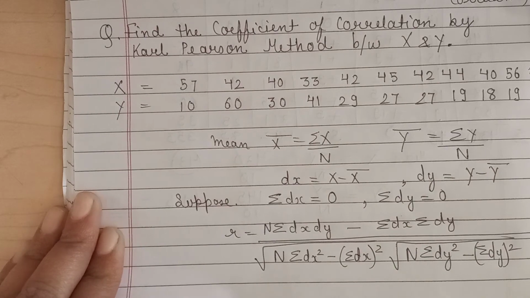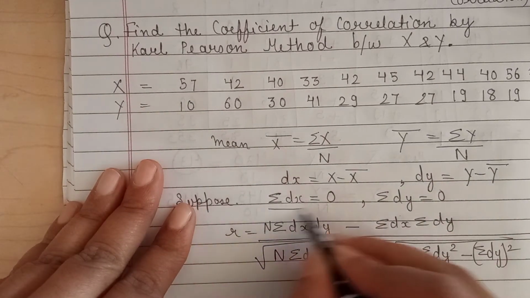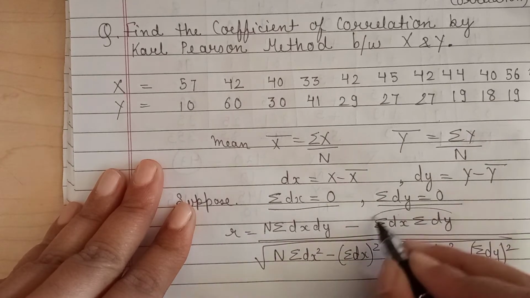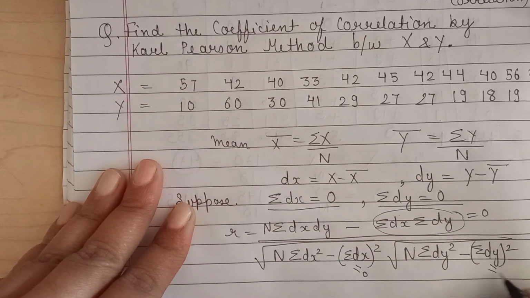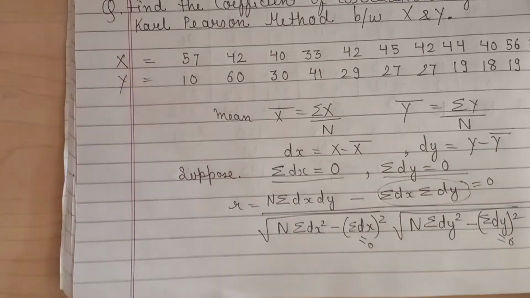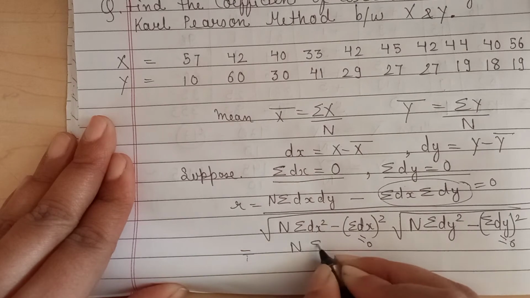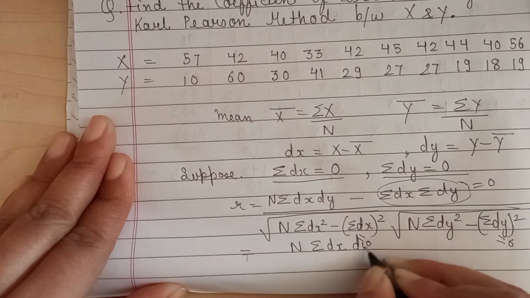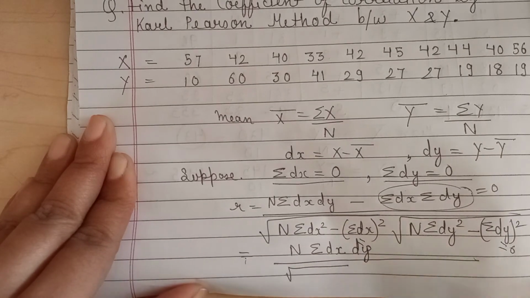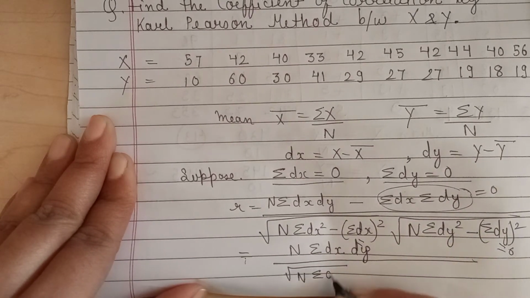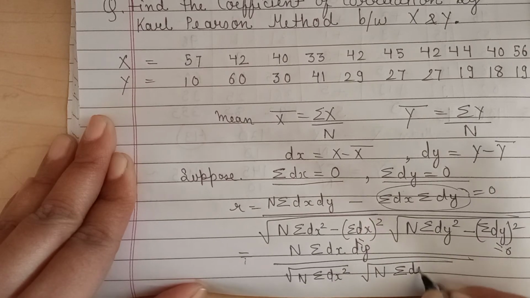Now if summation of dx and summation of dy is 0, it means this value will become 0. It means this one will also be 0 and this one is also 0. So what we will be left with is n summation of dx dy divided by root over n summation of dx square, root over n summation of dy square.